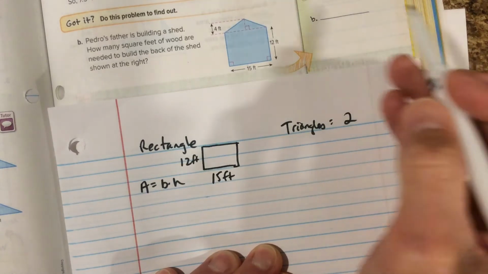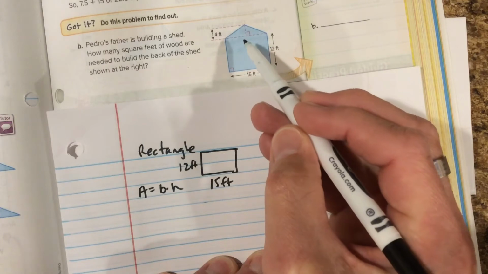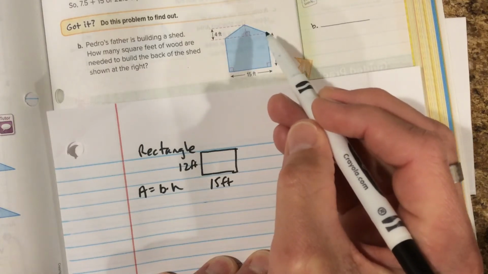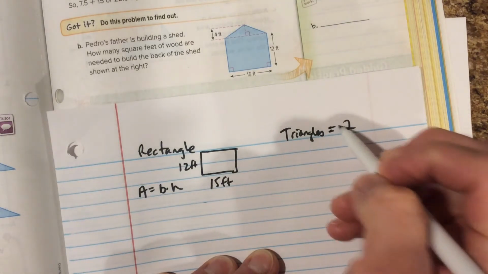And that's important because you see here we have a right triangle on the left side, and we have a right triangle on the right side. So that's why you'll see I wrote triangles equals 2. That's going to be important at the end.